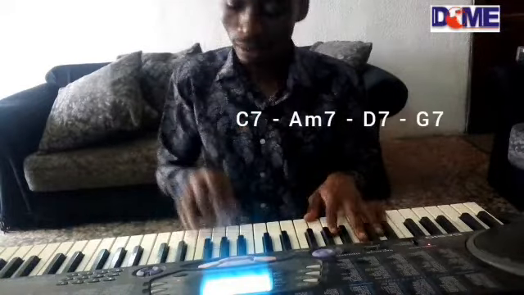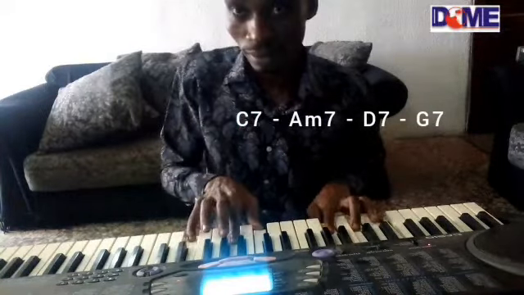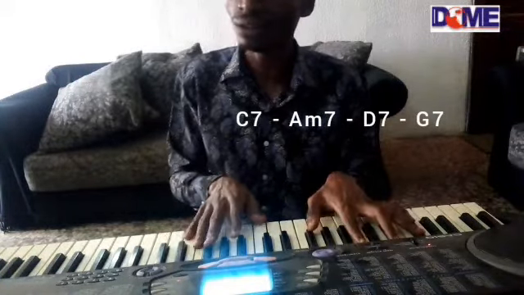The triad I played. Then this one I play. I can decide to even add a chord here. I can play.